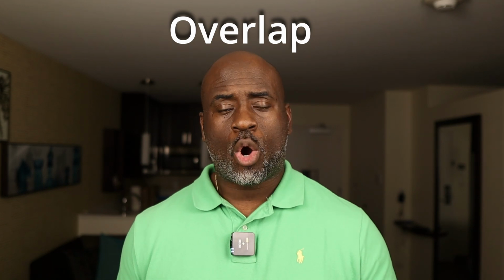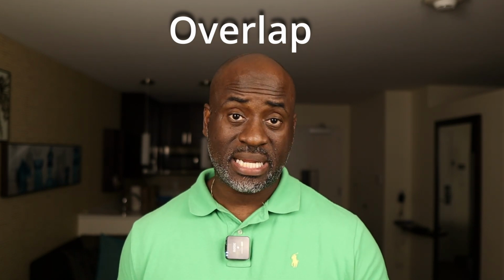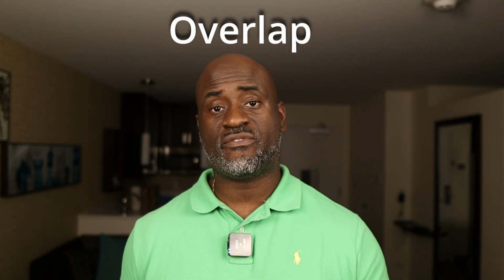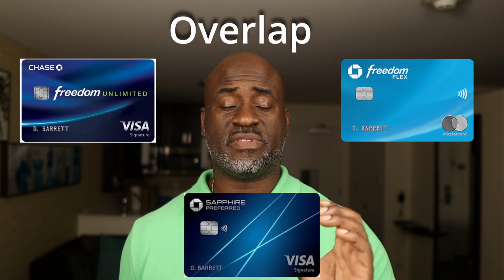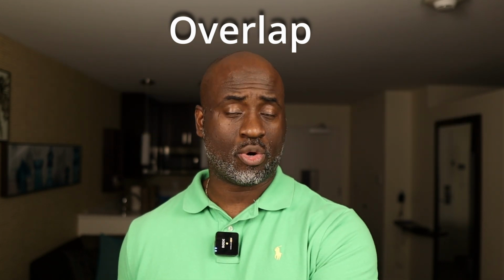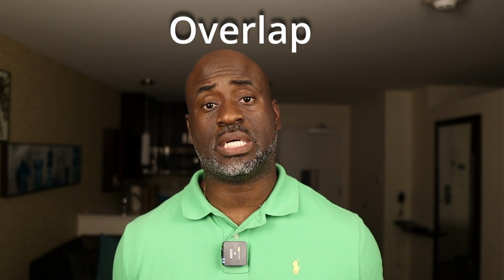Now, another term you may hear is overlap. Overlap, it's a tricky demon, but basically what it means is that you will have cards in a setup like, for instance, the Chase Trifecta. You have the Chase Freedom Unlimited, you have the Chase Freedom Flex, and you can pick and choose, be it the Sapphire or the Reserve. That is the common traditional Chase Trifecta.